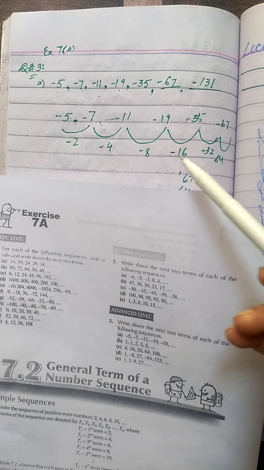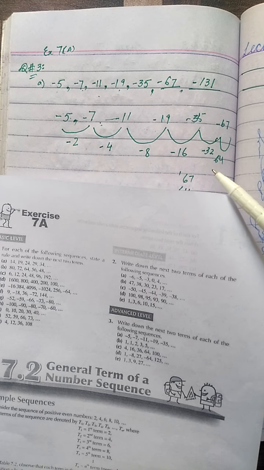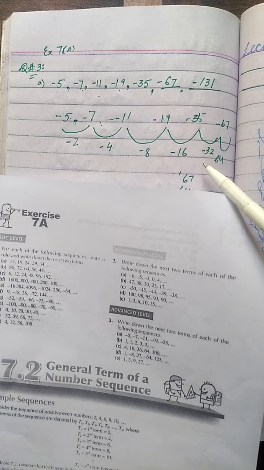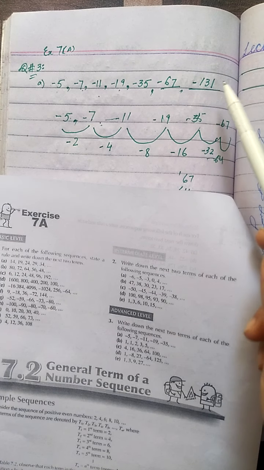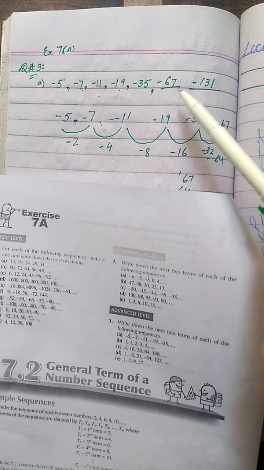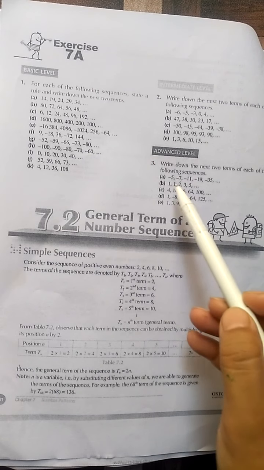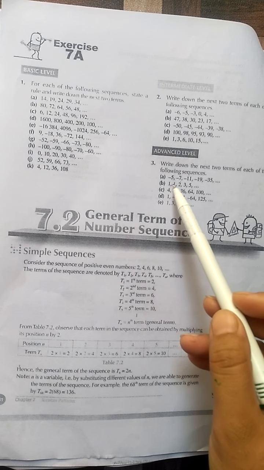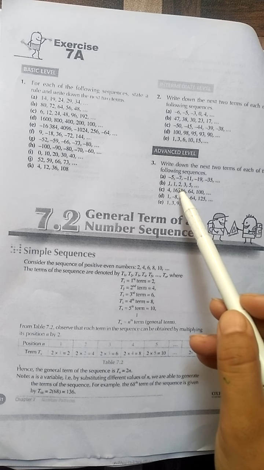Now again, 32 multiplied by 2 is 64 with a minus sign. Now add 67 and 64 we get 131. So the next terms will be -67 and -131.